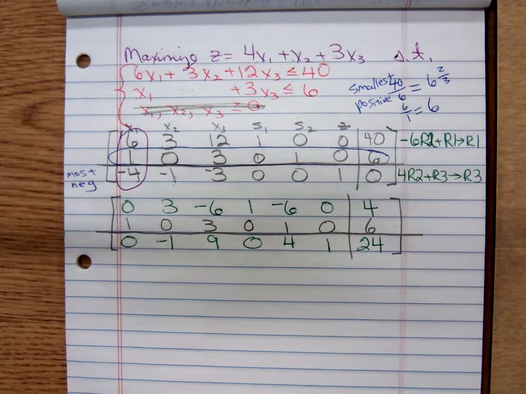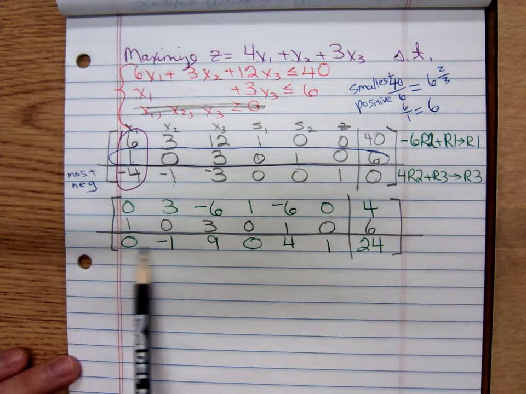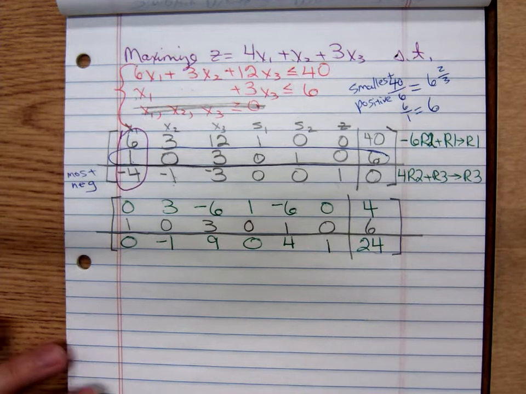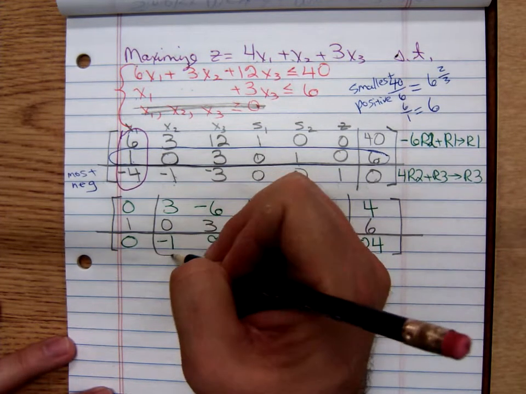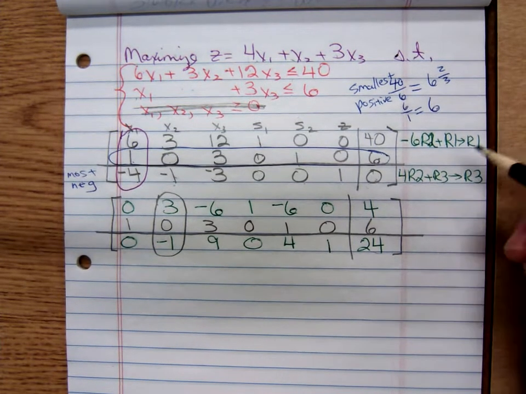But we are not finished with the process. We still have a negative number on the last row, so we choose the most negative indicator. Well, the only negative indicator in this case is -1. Now we have to choose our pivot row. Which one will we use?